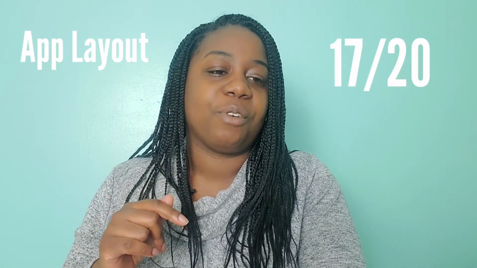You're tracking your spending. You're not just doing it for fun. You're doing it for a reason. So I still think that it should be in the forefront. So that gives a 17 out of 20 for app layout.